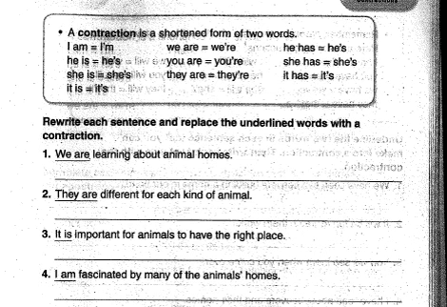Today in grammar, we are going to work on contractions. A contraction is a shortened form of two words. So we're going to look down at these contractions and these words down here. I want you to notice something.